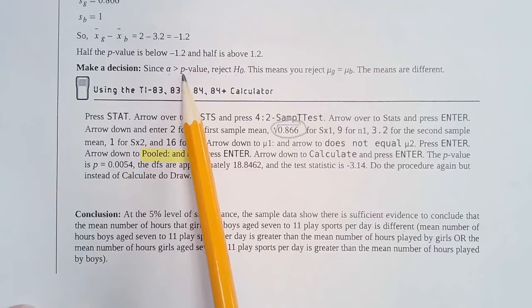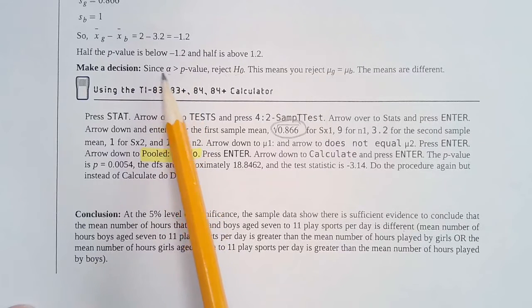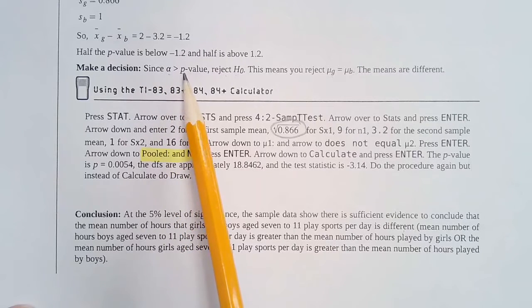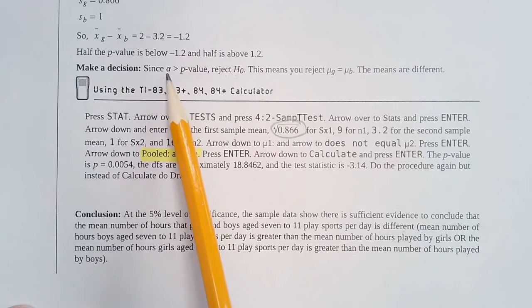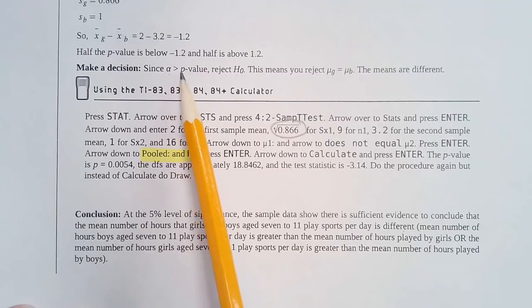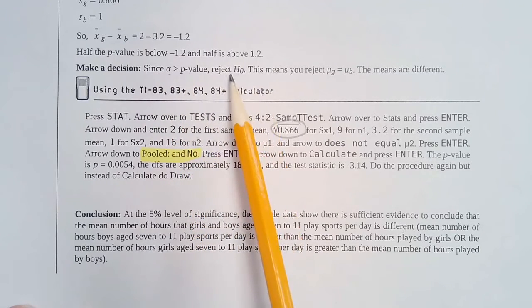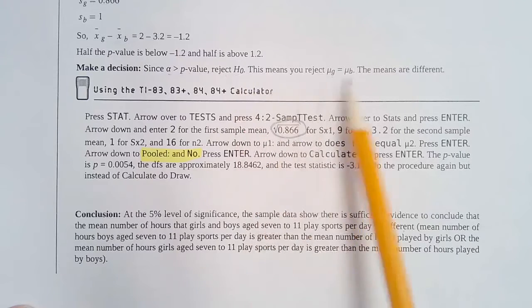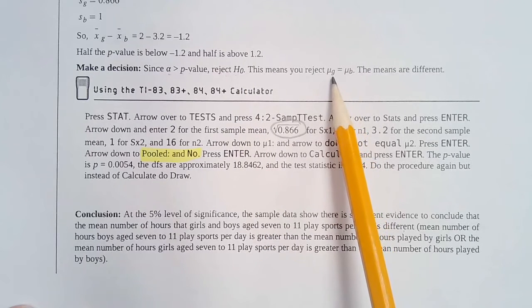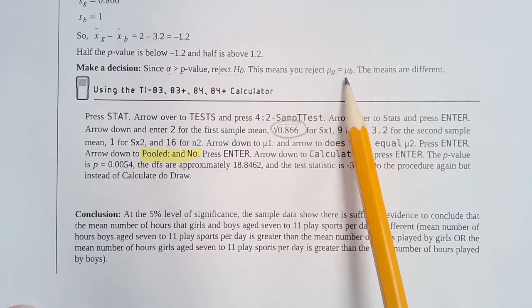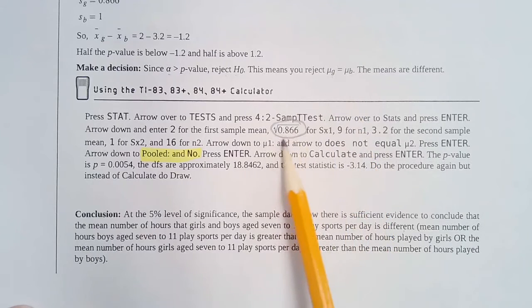Now we're going to compare the p-value to our alpha, and our p is less than our alpha. So if p is low, the null must go. Our p is lower, so that's going to tell us to reject the null hypothesis. That means we're going to reject that their means are equal. That means that the means are different.